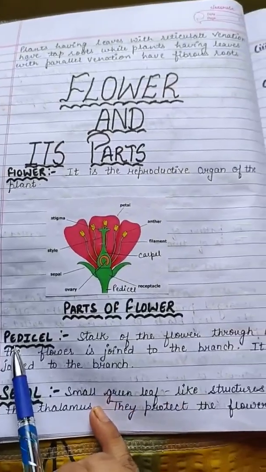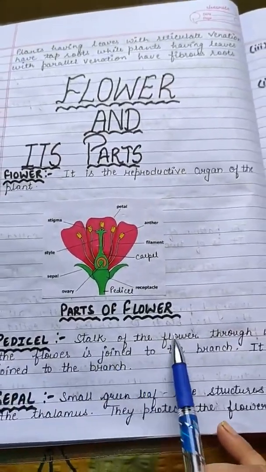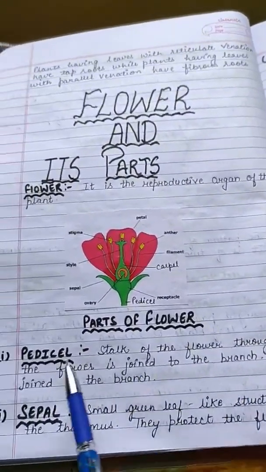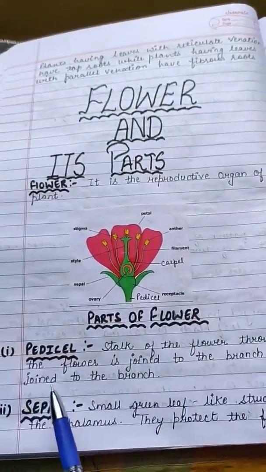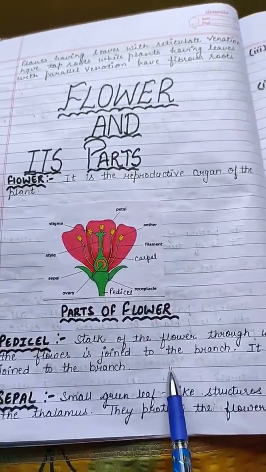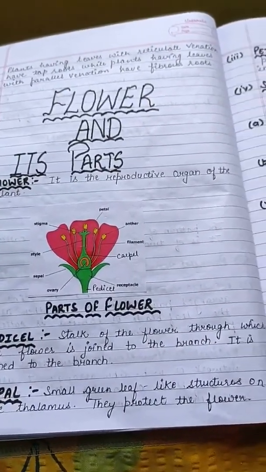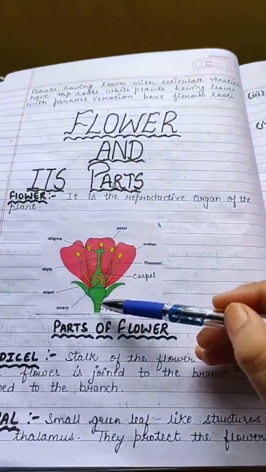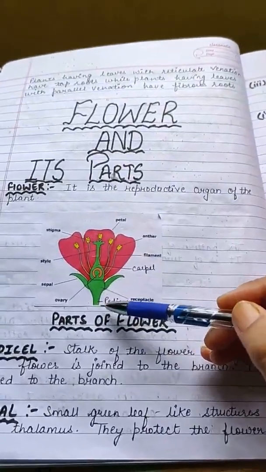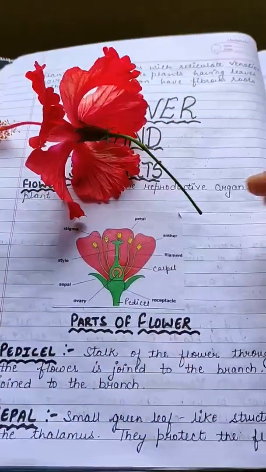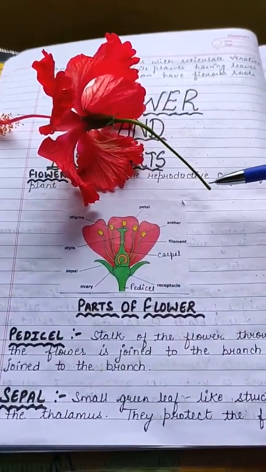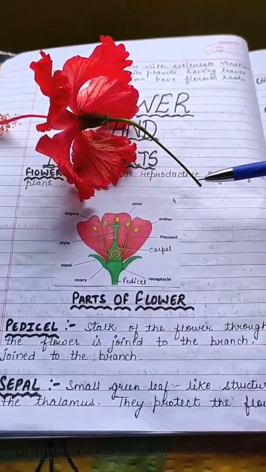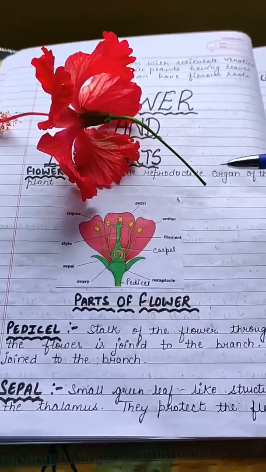Number one is pedicel, the stalk of the flower through which the flower is joined to the branch. So this is the pedicel of the flower. You can see here this stalk is the pedicel of the flower, which joins the flower to the branch.